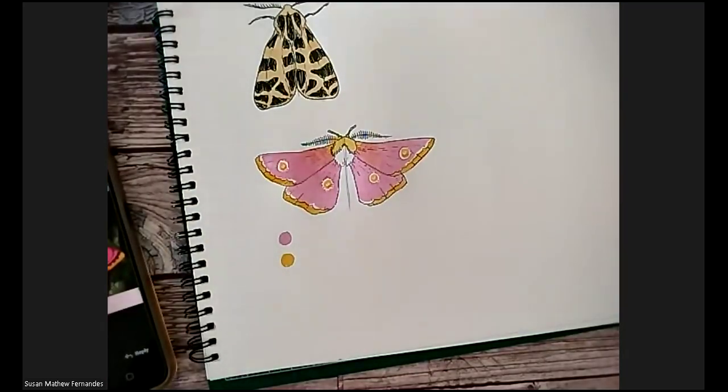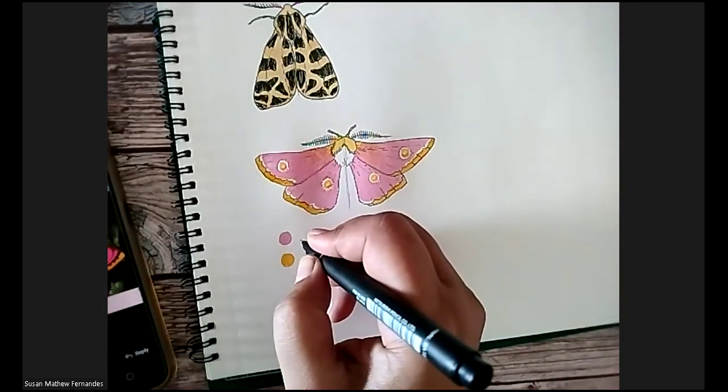I'll write down while you all are waiting. I'll write down the colors I used. This is crimson.